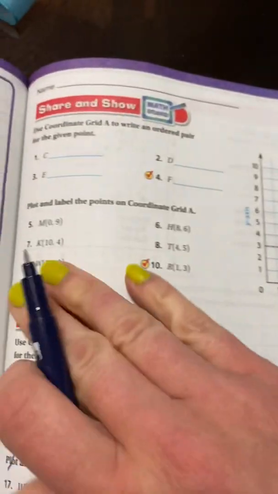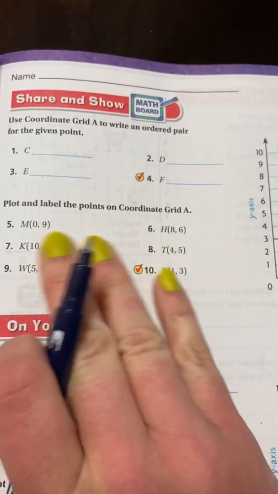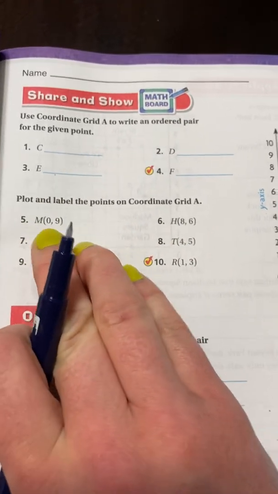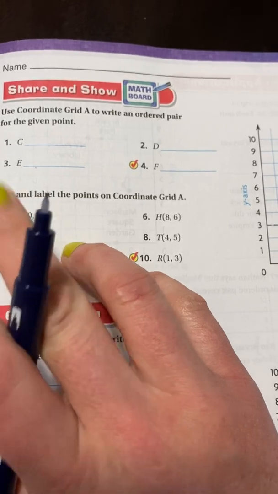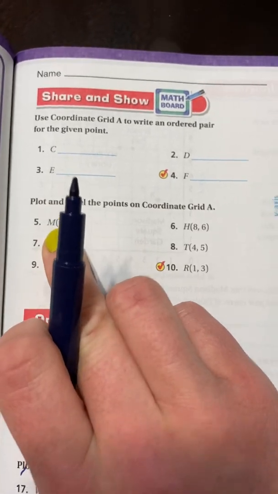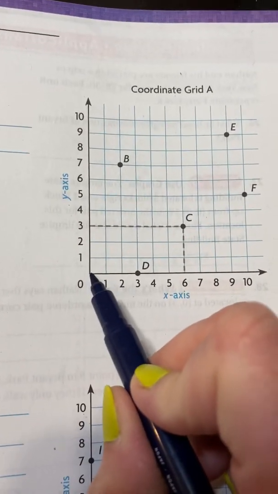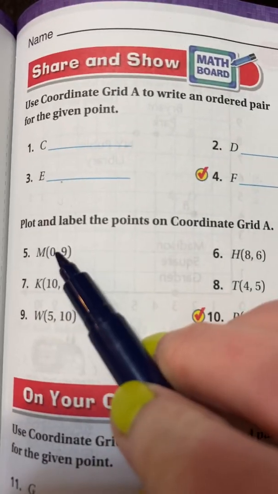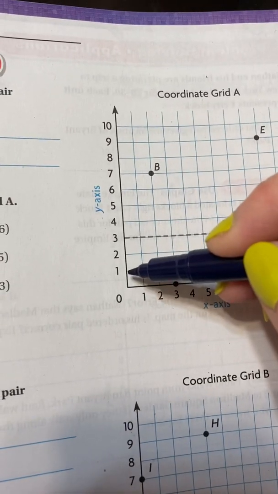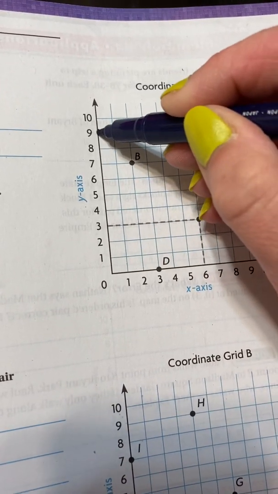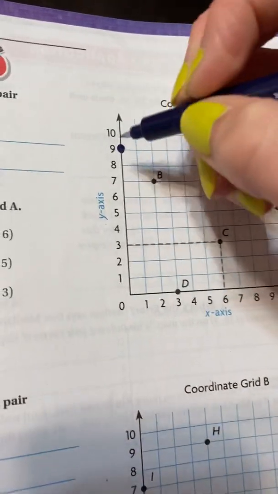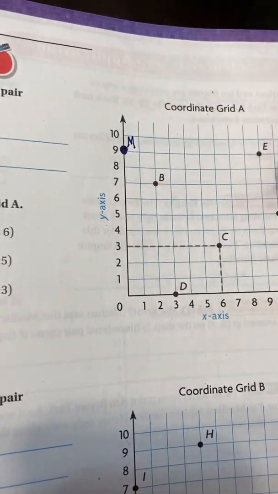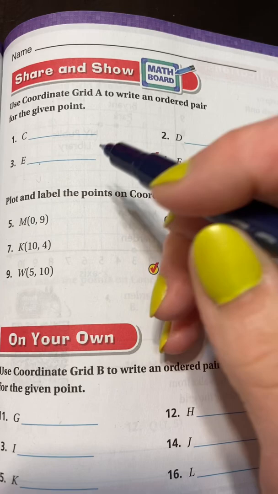And then for the other ones, it says plot and label the points. So for number 5, letter M, you need to put a dot and then label it M on this grid over here. So 0, 9. That means I start at 0, and the first 0 means I don't go anywhere to the right. So I don't move right. I stay at 0. And the second number 9 means I go up 9. So you're going to put the point where the lines meet, and then you want to put the letter M next to it. Then you can check it off if you need to.